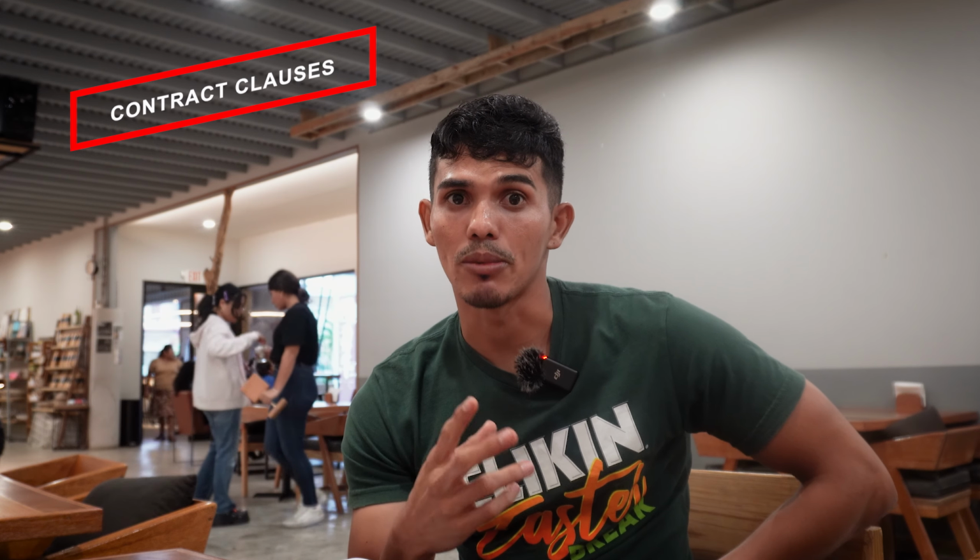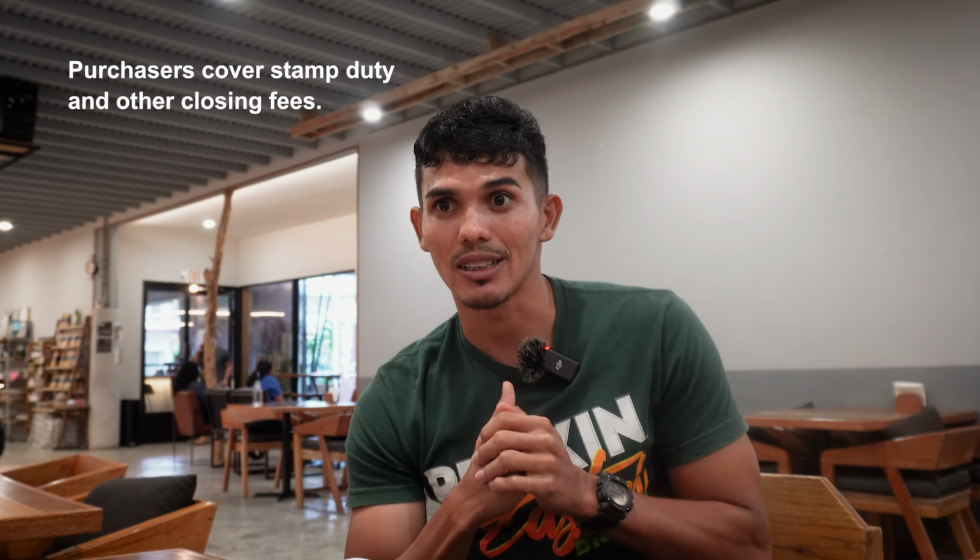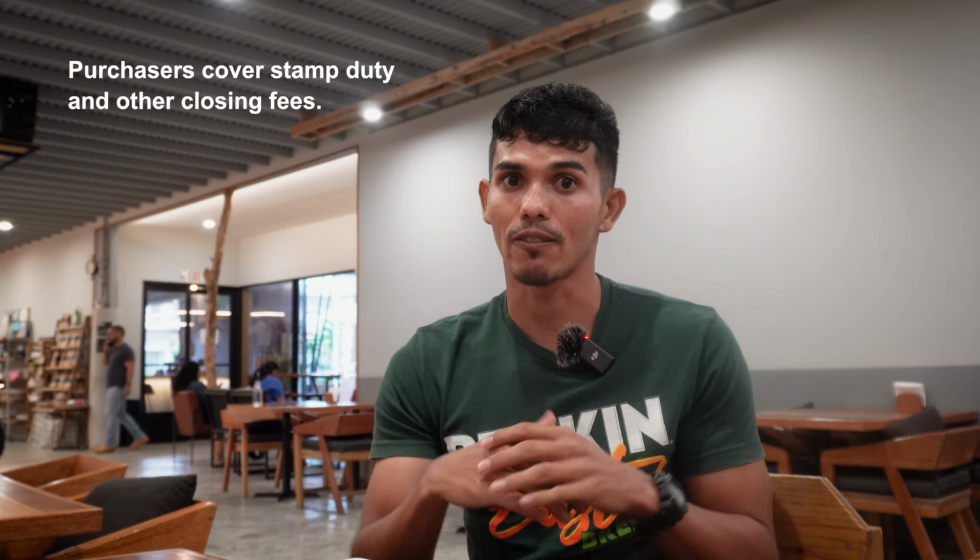Now let's jump into 2 important clauses that you're gonna come across whenever reviewing the purchase agreement. One of them is stamp duty and closing fees, and the other is stamp duty assessment. So guys, as you know, here in Belize, as a purchaser, you have to cover what we call the government stamp duty. Now, I won't go into detail about the stamp duty here in Belize because it's something that you can find online.